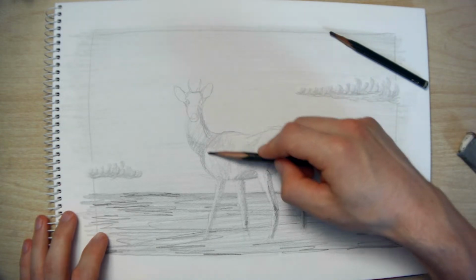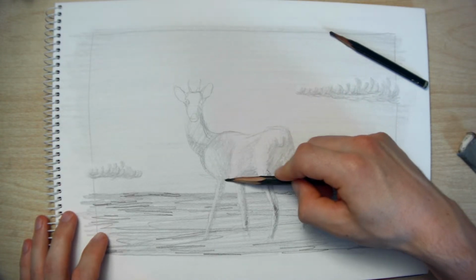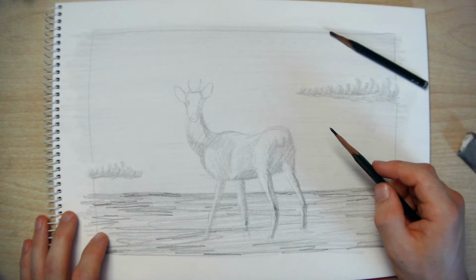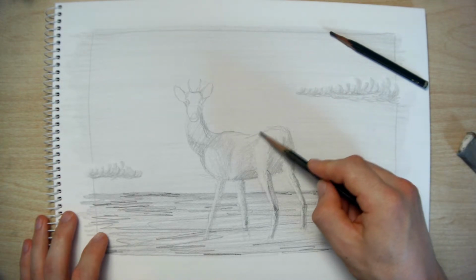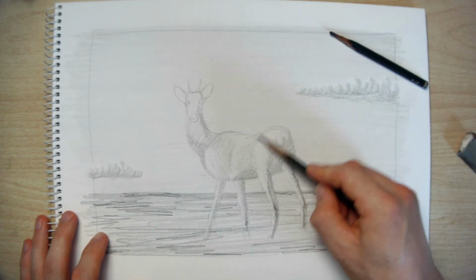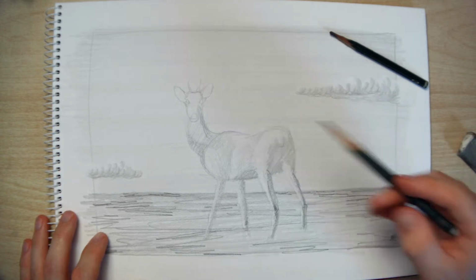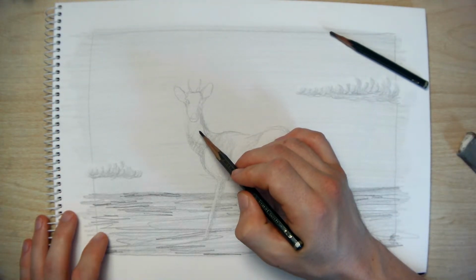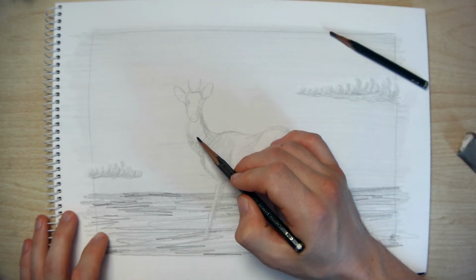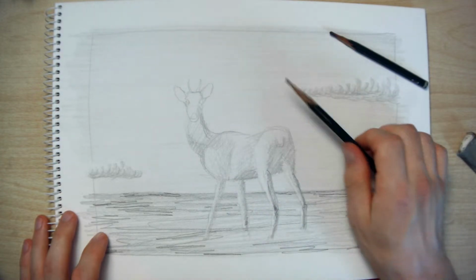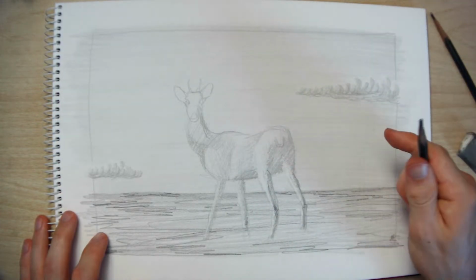And a little bit lighter right here, the front of the chest. Don't want to go into the skull, but I guess I have to.